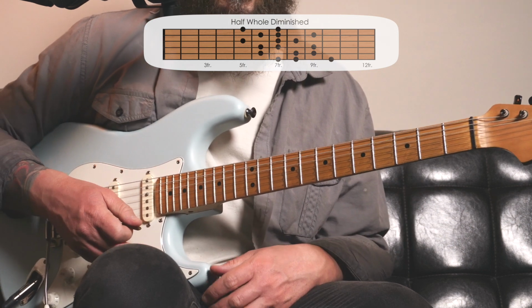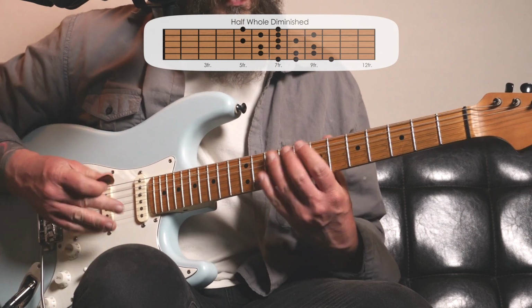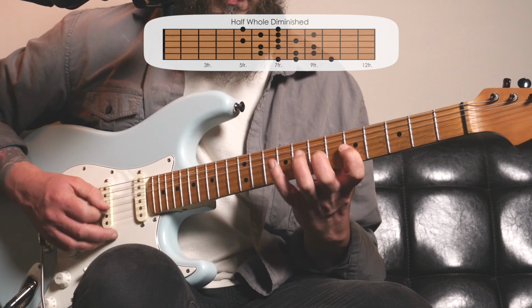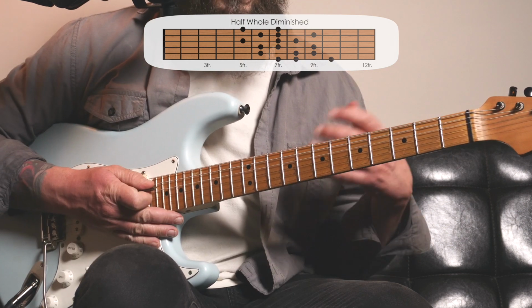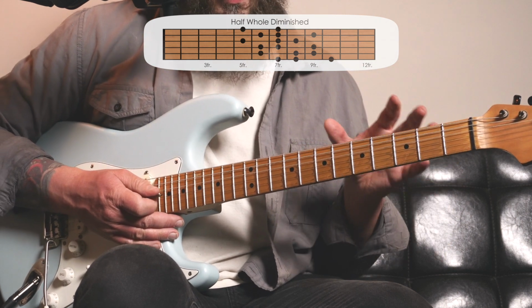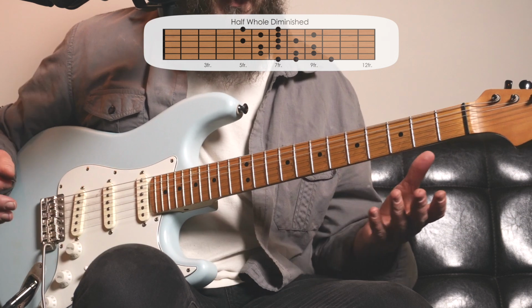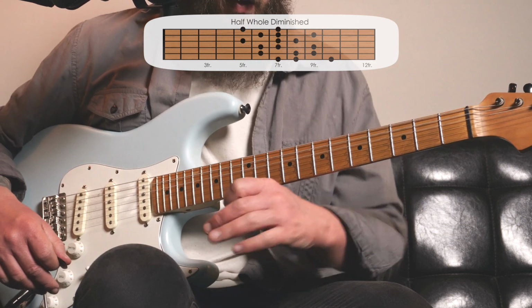I can also use this, like I mentioned earlier, to go outside of the harmony. I wouldn't want to overuse it, but at a climactic point in a solo, going outside like that can be really cool. Really, really nice effect. So that is the whole half diminished scale.